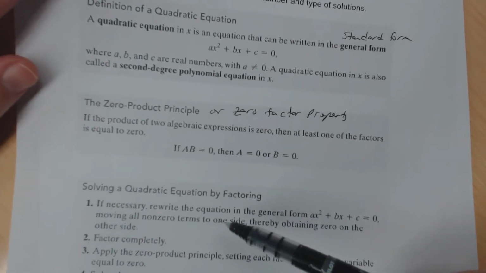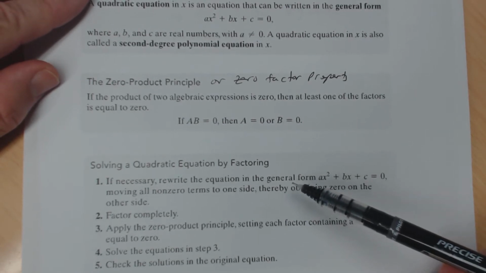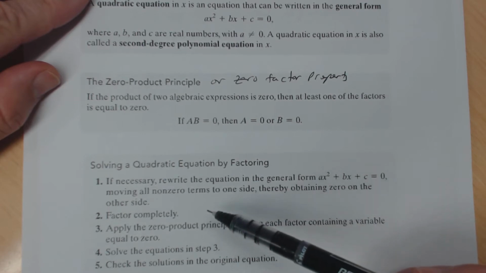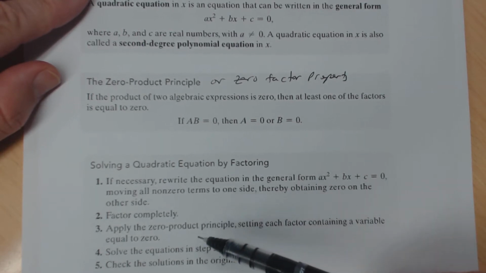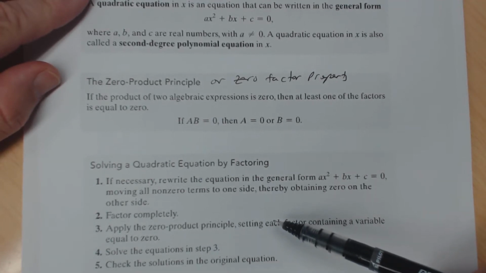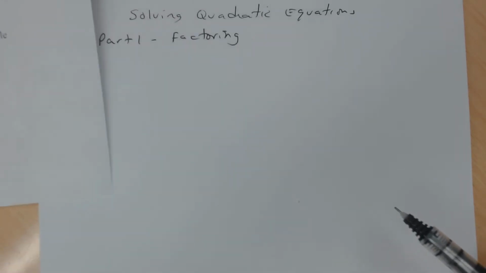Okay, so remember the steps. The first step is to make sure it's in standard form or general form. Then once it's in standard form or general form, you're going to factor completely. And then you're going to use the zero factor property or the zero product principle. So you're going to set each of those factors equal to zero, and then you're going to solve each of those equations. Okay? All right.